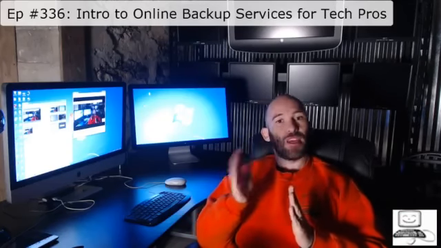So every time you make changes to a particular file, it may keep all changes for the past 30 days, or it may keep the last 10 changes. So not only does it keep a backup of the current file, but it also keeps all of those previous modifications.